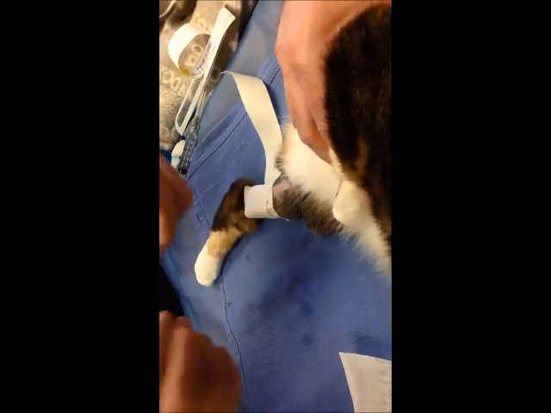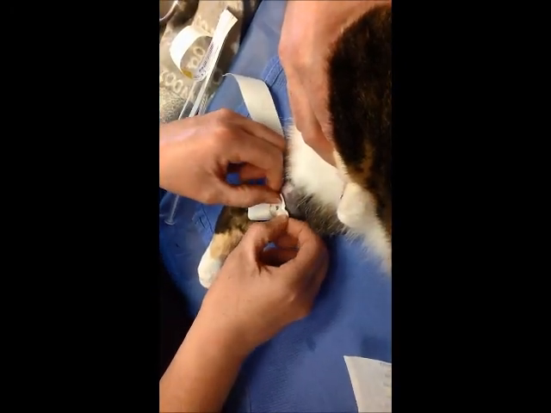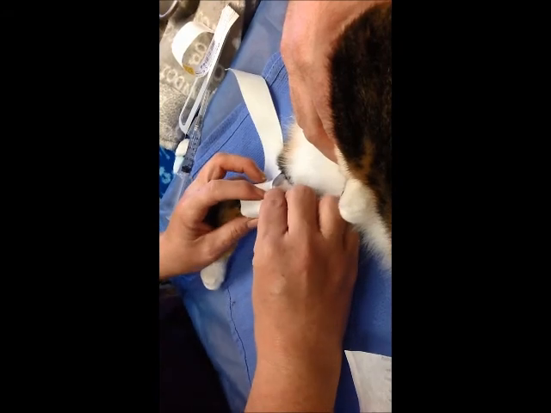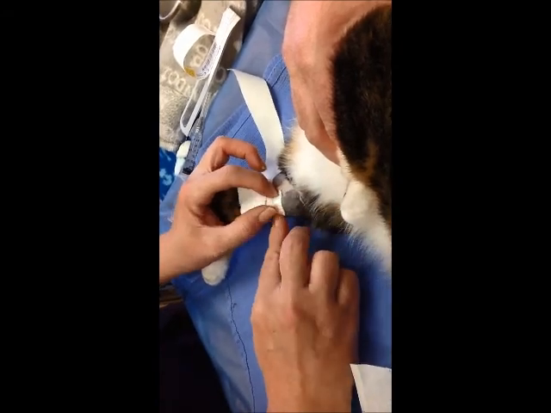Some Neosporin, some gauze, some Telfa, right at the injection site.